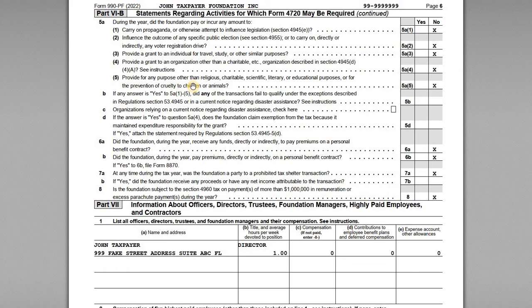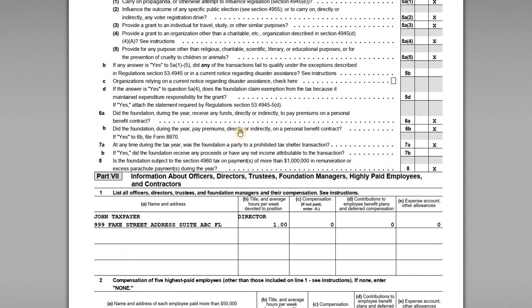The last catch-all here: provide for any purpose other than religious, charitable, scientific, literary, or educational purposes. No, right? And then 5B is asking, if we answer yes to any of these, did we meet exceptions? Well, we answered no to all of them, so that's why we left that one blank. Personal benefit contracts is another big one.